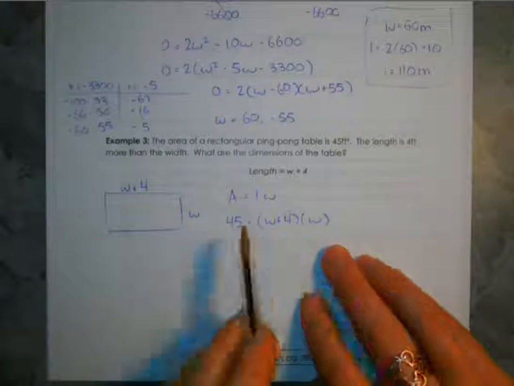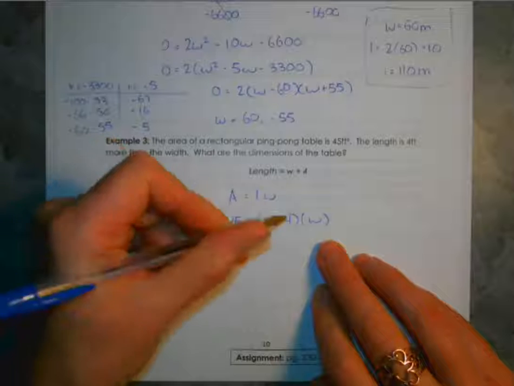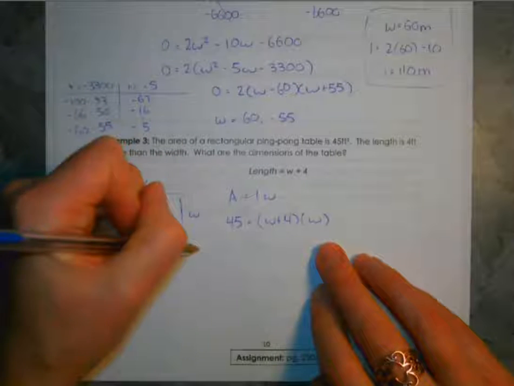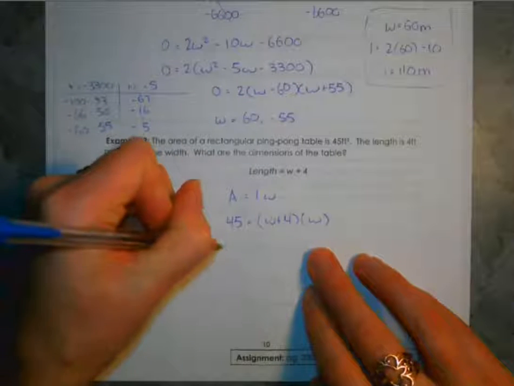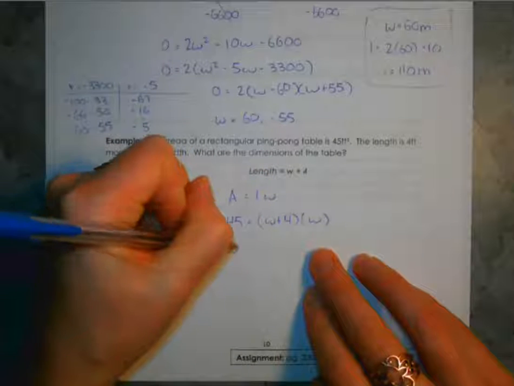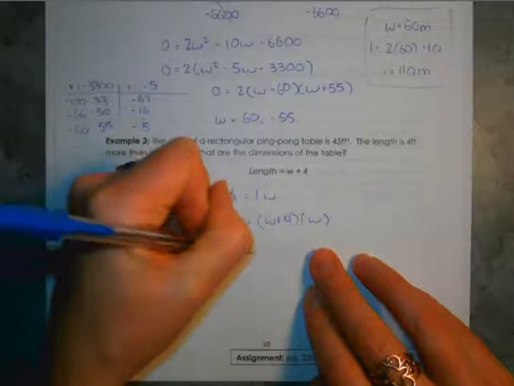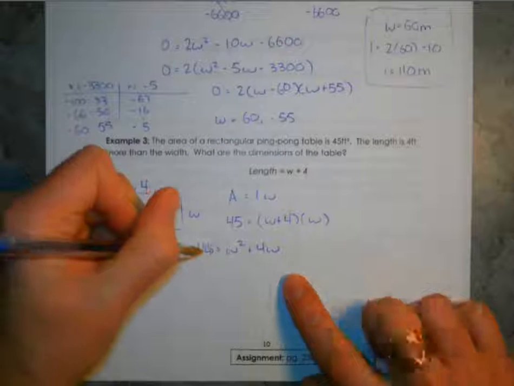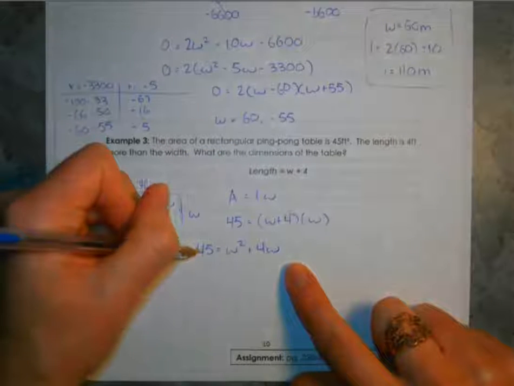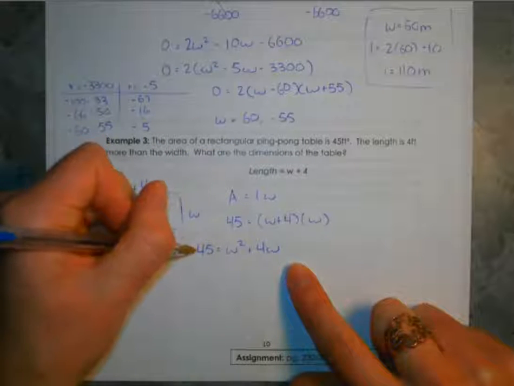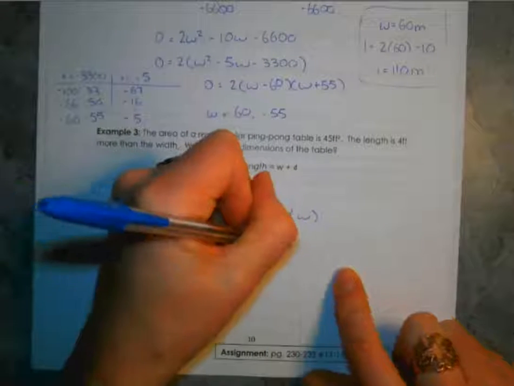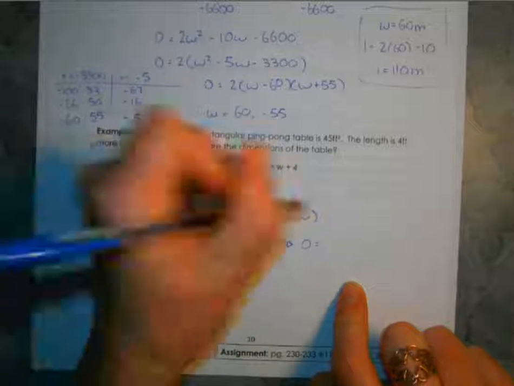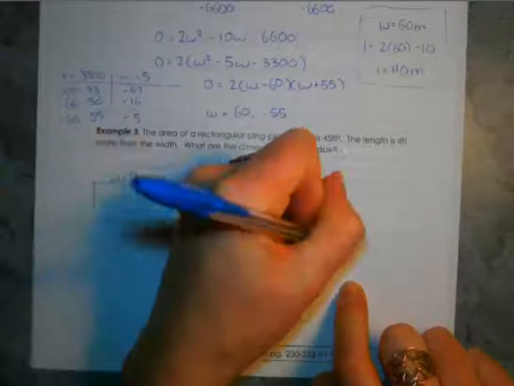Okay, so now we have 45 is equal to, so again, we want to expand it. 45 equals W times W is W squared. 4 times W is 4W. And then we want to set it equal to 0, right? So we want to get rid of this 45 by subtracting it off. So we're going to say 0 is equal to W squared plus 4W.